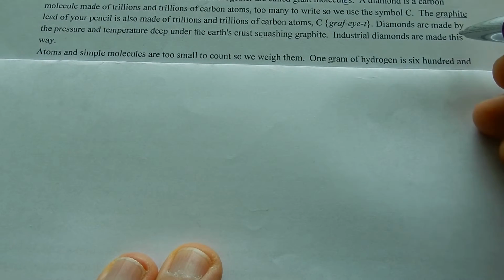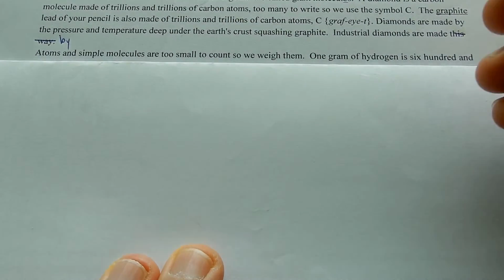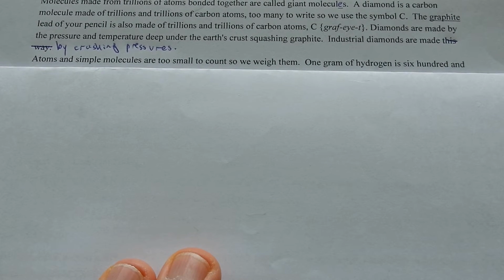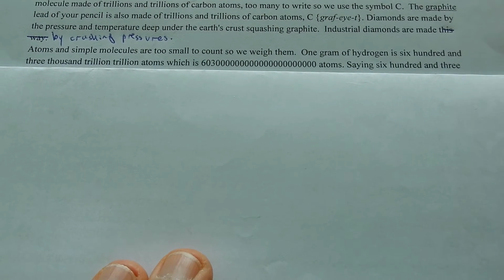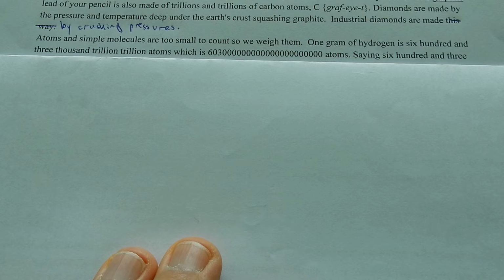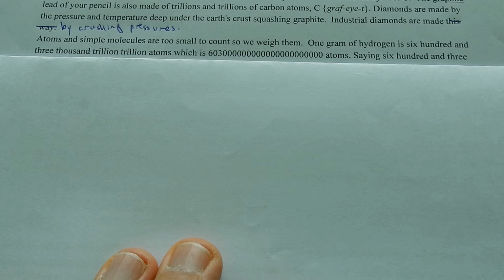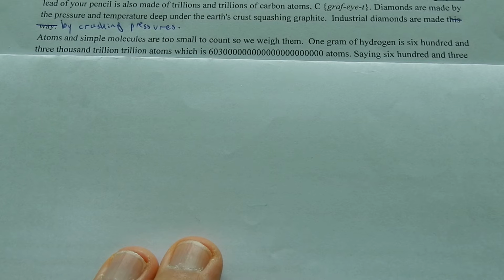Made by crushing pressures. You can also make diamonds by making a gas of carbon, and then it deposits.